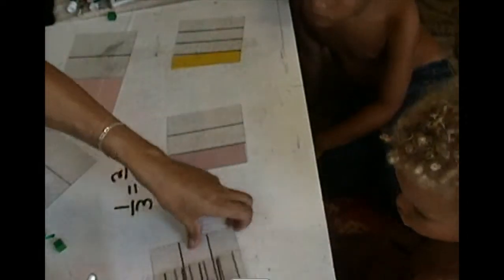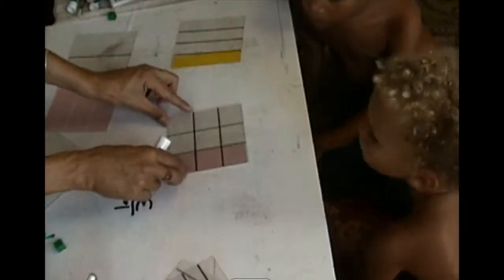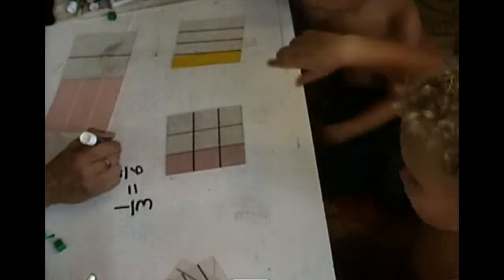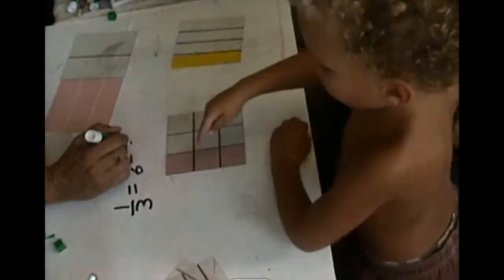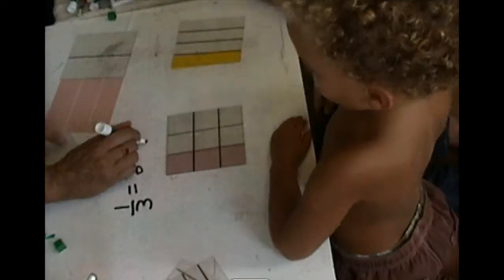Okay. Let's get another one. Let's start moving along here. See, now we're going to teach fractions and multiplication at the same time. Now how many? 3, 6, 9. 3 out of how many? 3, 6, 9. Very good.